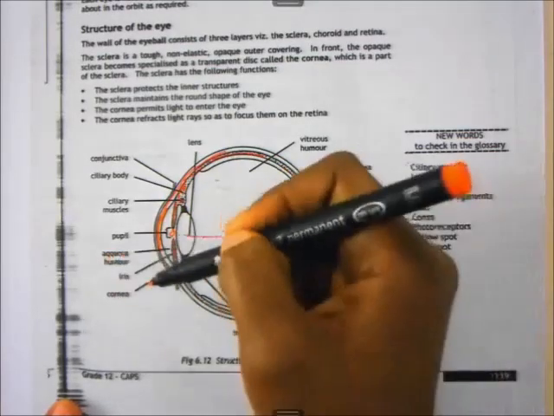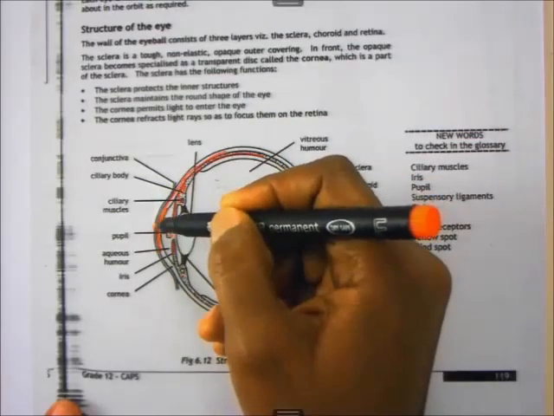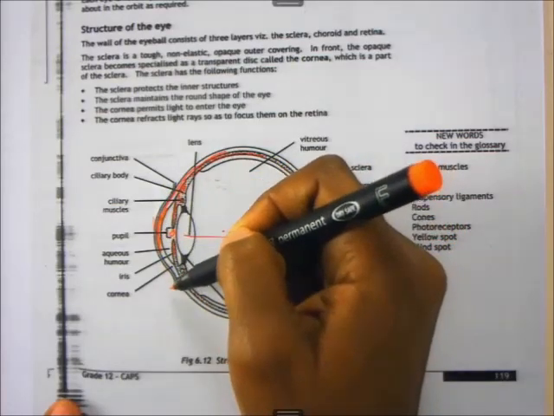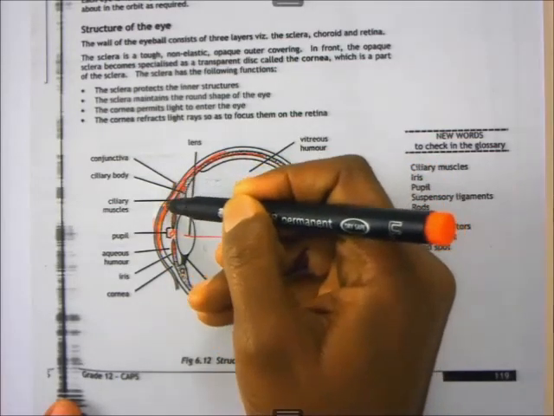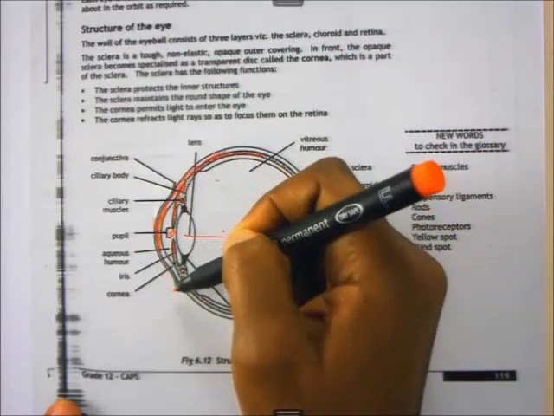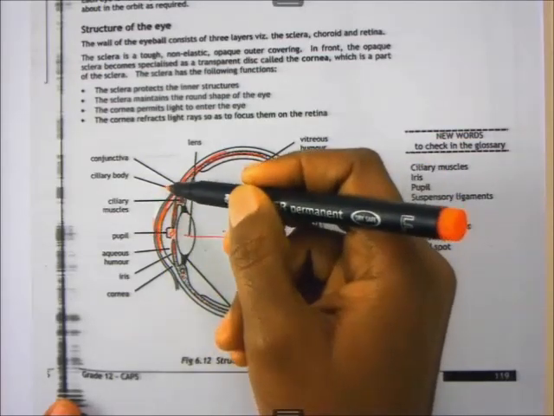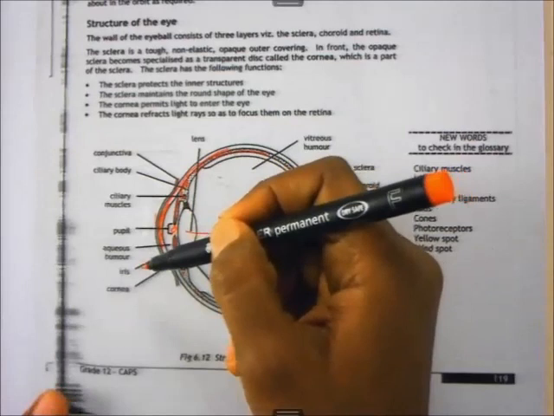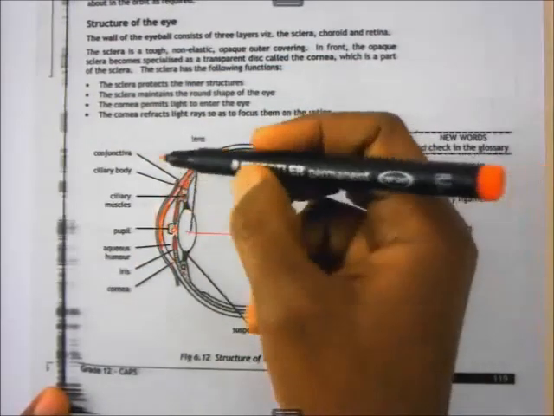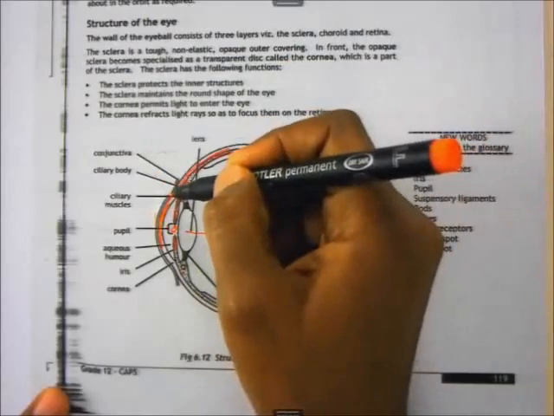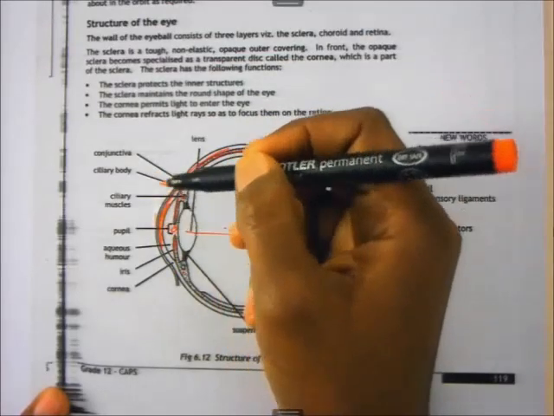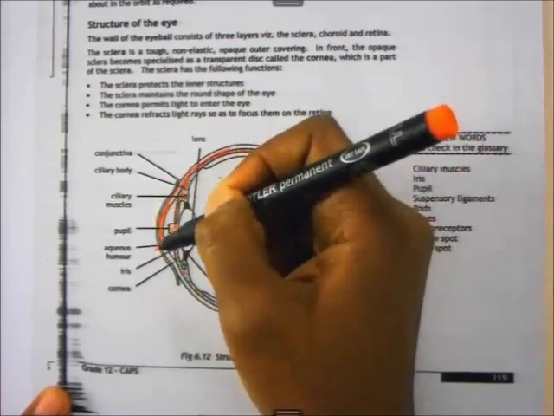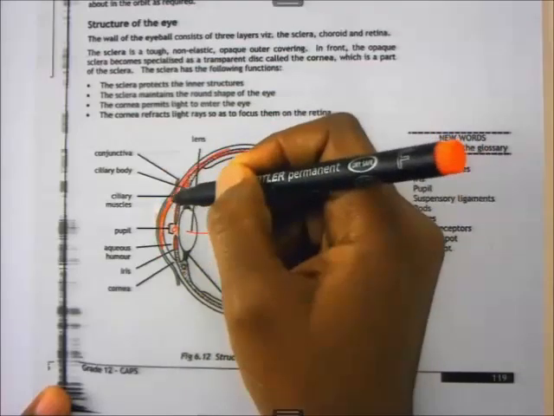Since we are done with the structure of the eye, let me just talk about a thin membrane that lines the eye, which is called the conjunctiva. This conjunctiva is a membrane that has the pain receptors, meaning that it is very sensitive to pain. So if too much dust happens to enter your eye, the conjunctiva will be the first to be stimulated, because it has the pain receptors.